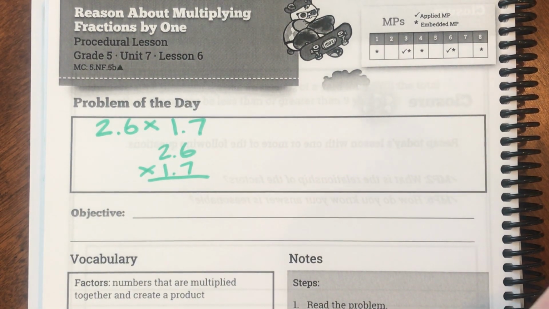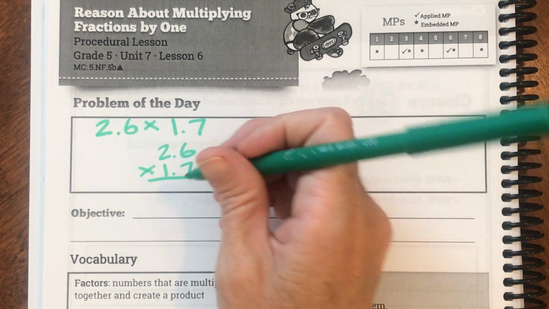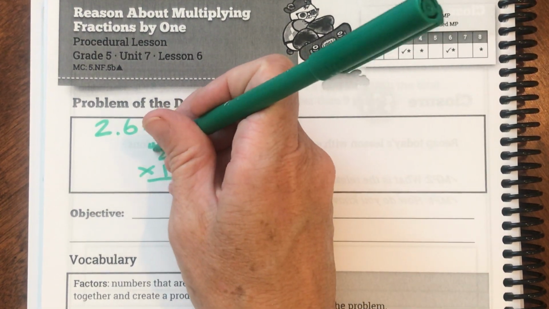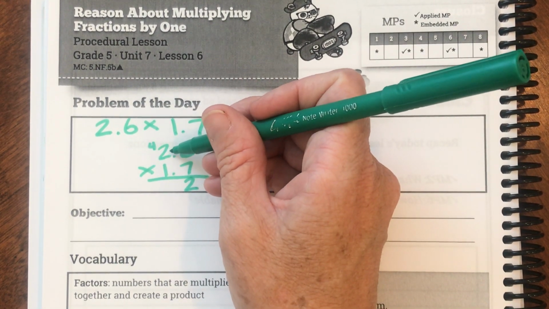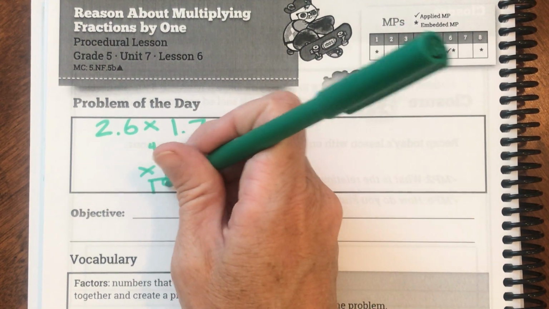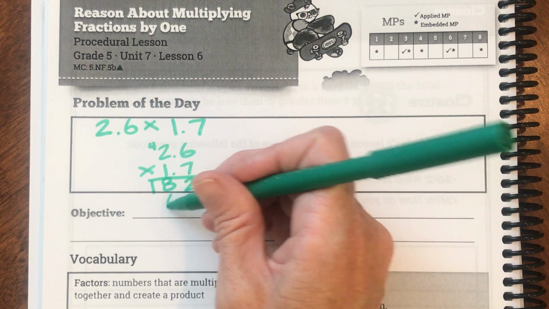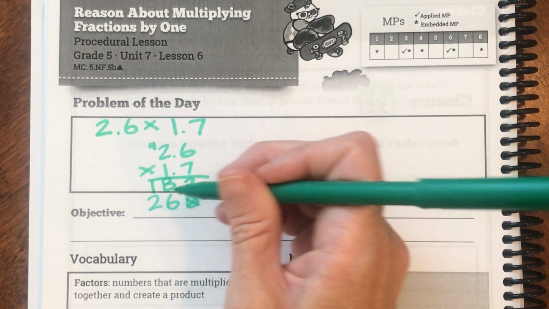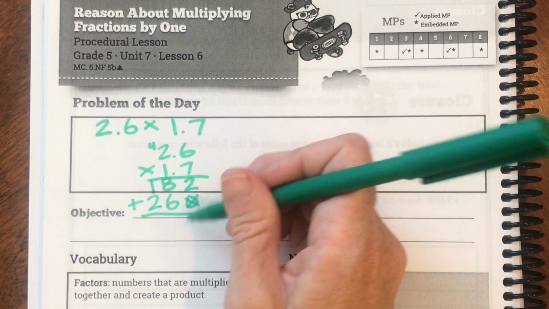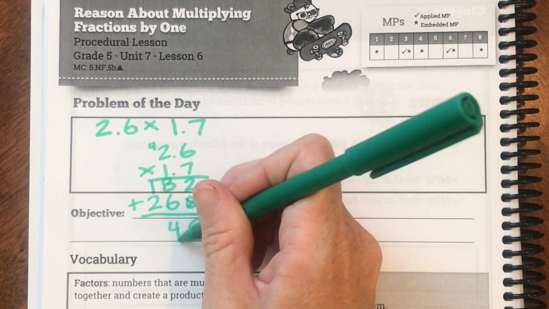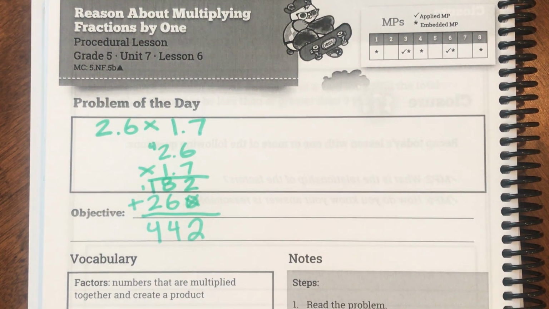Then we multiply ignoring the decimal. So I get 7 times 6 is 42. 7 times 2 is 14 plus 4 is 18. My placeholder, 1 times 6 is 6. 1 times 2 is 2, and then I add them and I get 2, 14, and 4. So my answer is not 442.